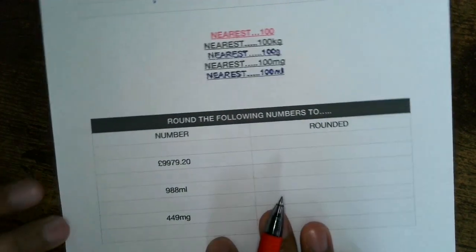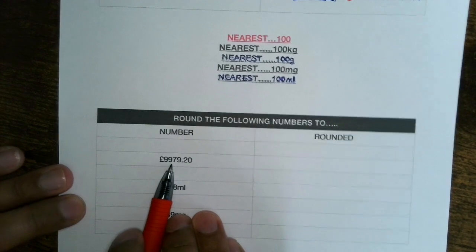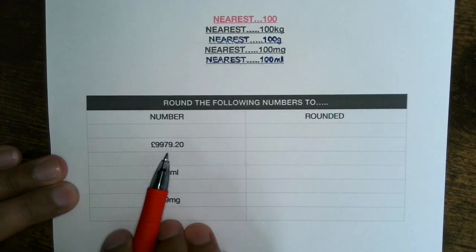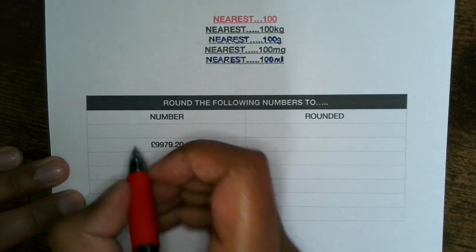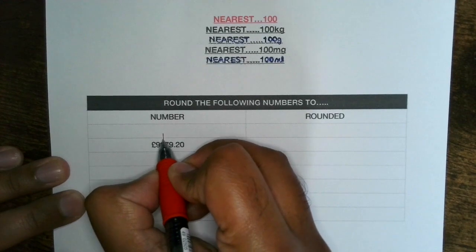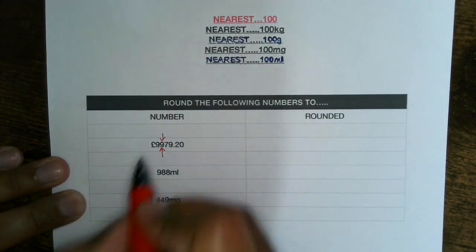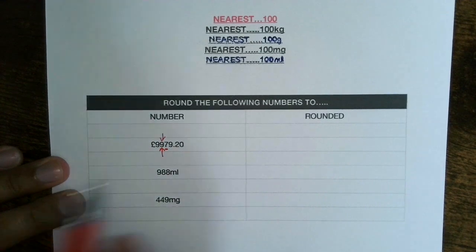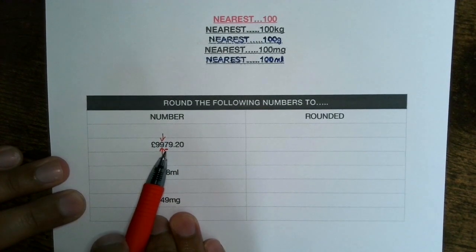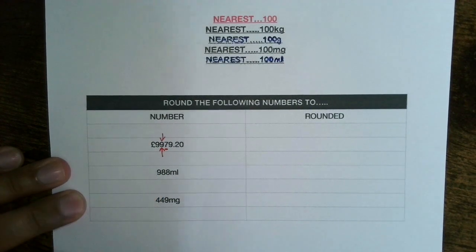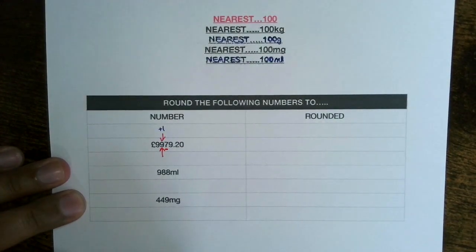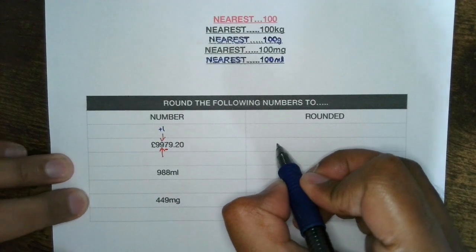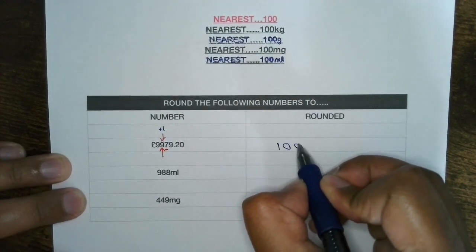So we've got £9,979 and 20 pence, and they want us to round it to the nearest 100. So all we're going to do is find our 100 position. There you are, my friend. And we're going to look to the right of it, and we're going to say, are you bigger than 5 or are you smaller than 5? Well, the number 7 is bigger than 5, isn't it? So we're going to round up, and when you round up, you add 1 to the 100th position. So that should give you an answer of £10,000.